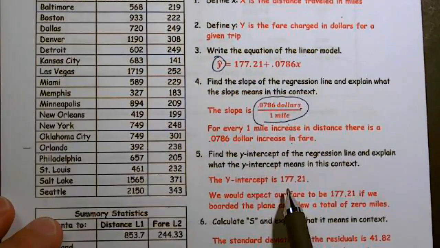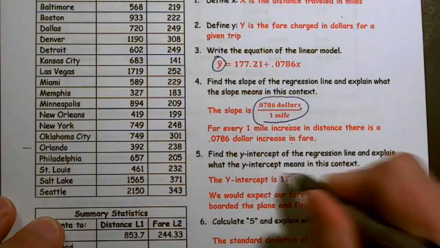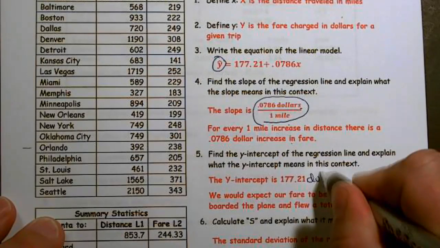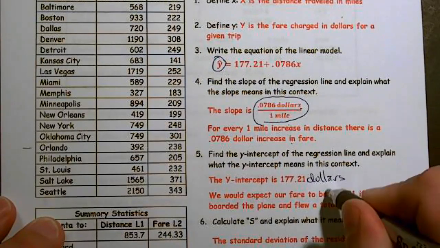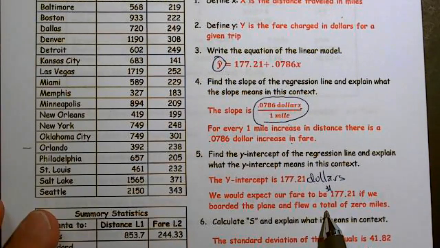In this case, it's 177.21. We would expect our fare to be 177.21, and really I should say that this is dollars. And you can use a dollar sign. If we boarded the plane and flew a total of 0 miles. All right, well, what does that actually mean?